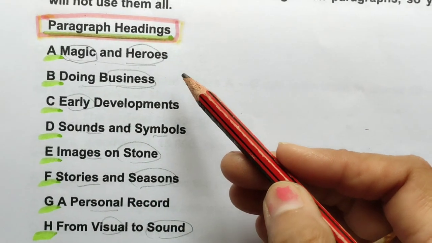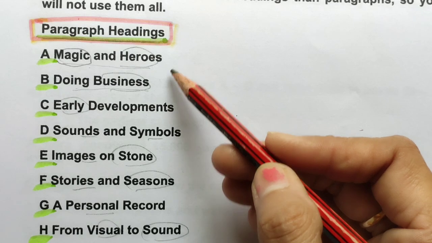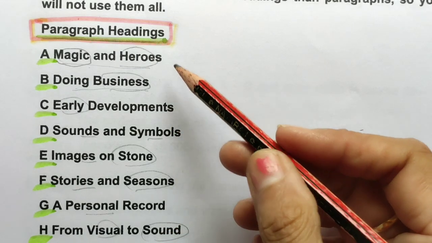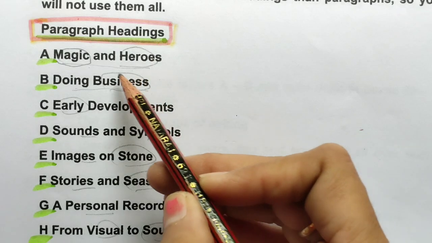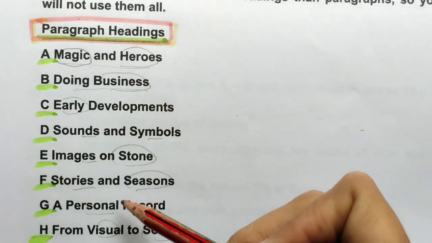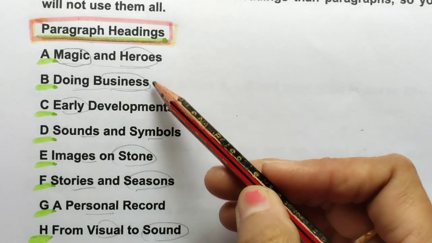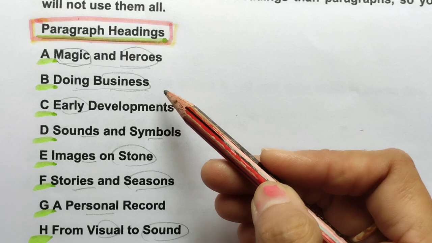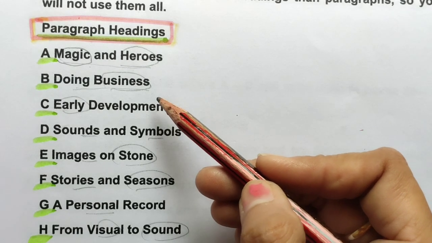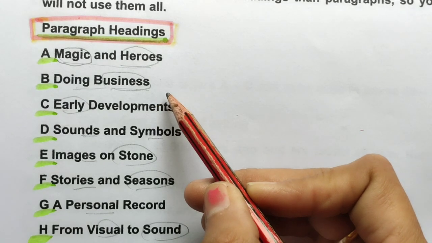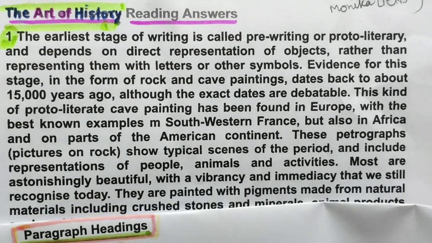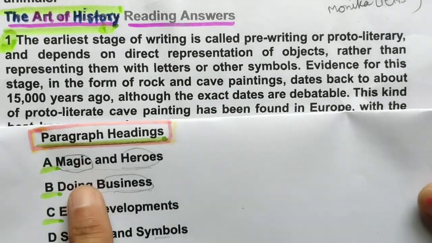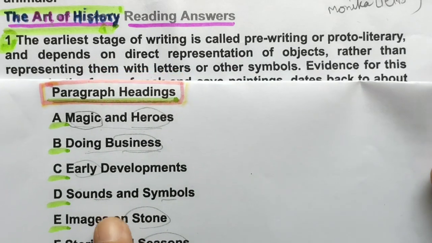So these are actually a small list of headings, and somewhere you will get a long list of headings also. All you have to do is read it thoroughly. Now we have read all through, and with the help of keywords only we can find all the headings. Okay, let's move to paragraph A. Now take your pen and pencil also. Here I am showing you the full A paragraph, and then definitely I will show you all the headings again.